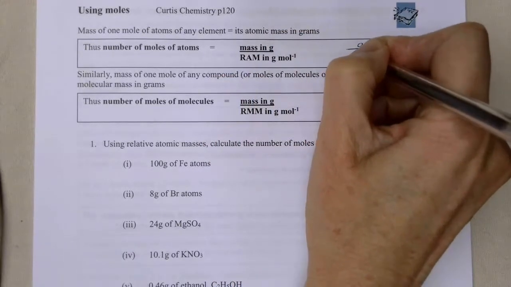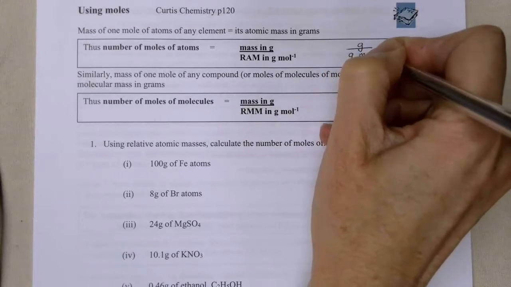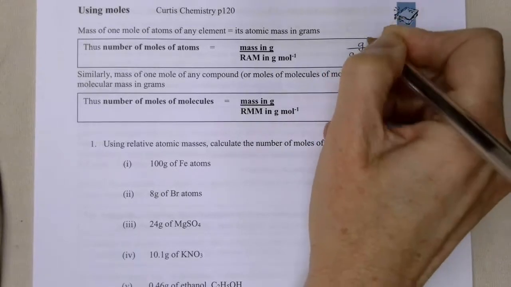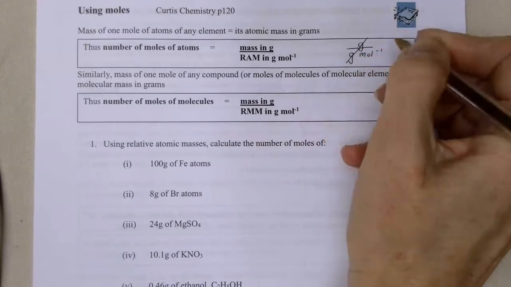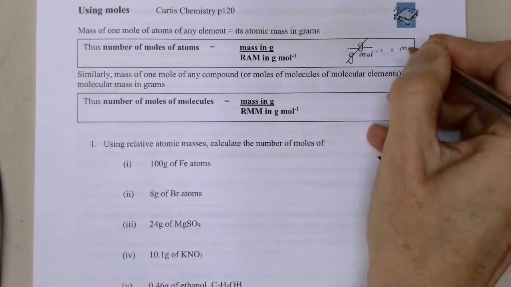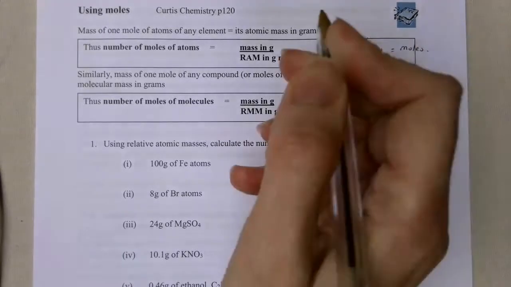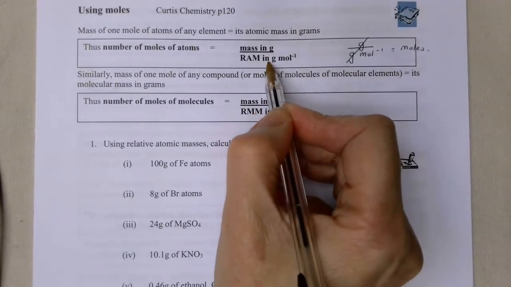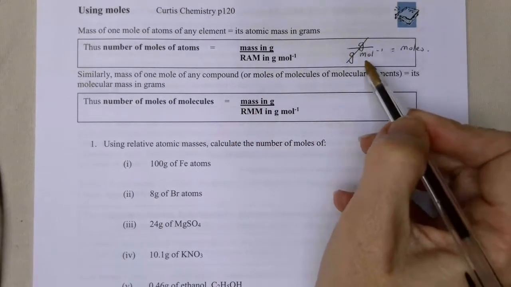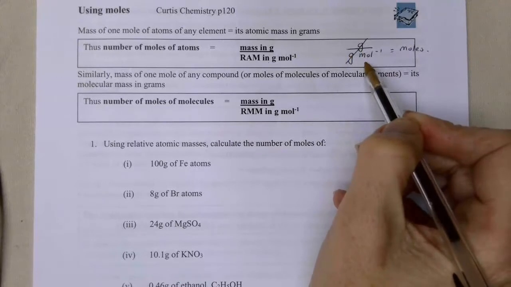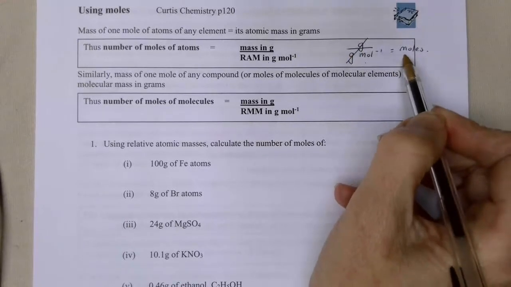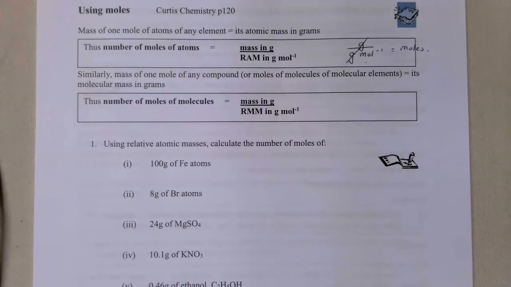RMM or RAM is grams per mole. These two cancel, this comes to the top, and this just equals moles. So mass divided by RMM, you can use it here, we're just putting in units, and it will equal moles. But you do need to know that formula, and you need to be able to interconvert. So let's have a look at the first example.